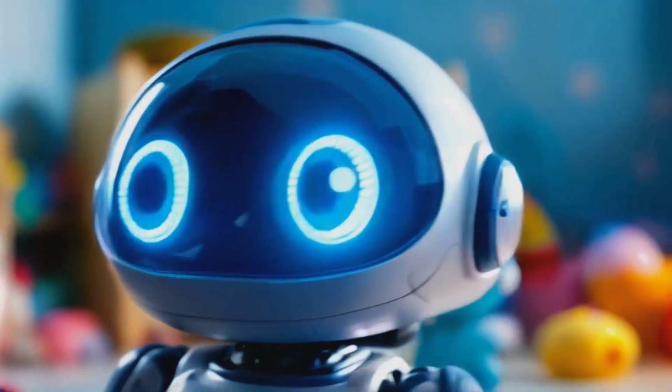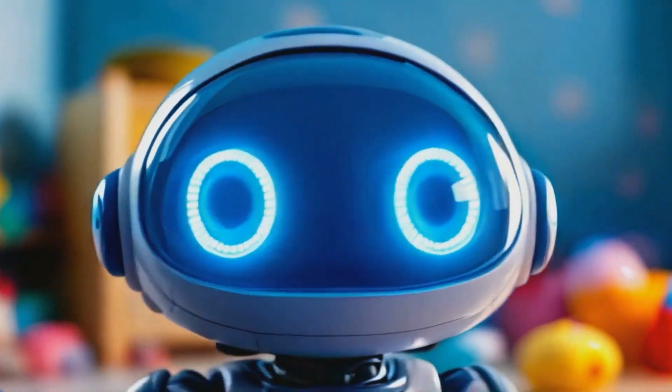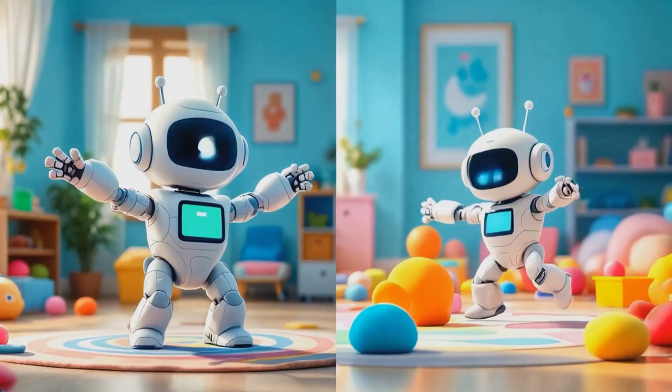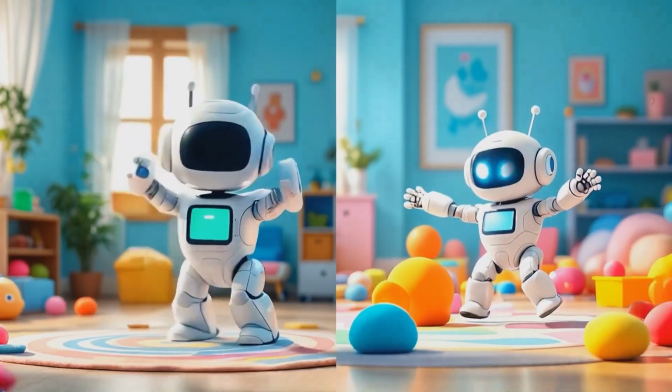Meet RoboPause, the cutest tech buddy your child will ever have. I love you, RoboPause. RoboPause responds to touch, voice, and even learns new tricks.